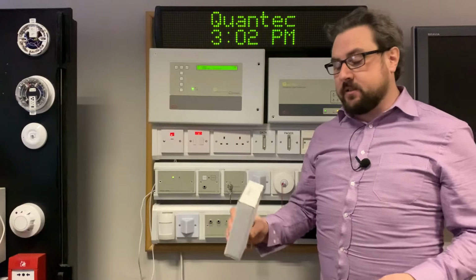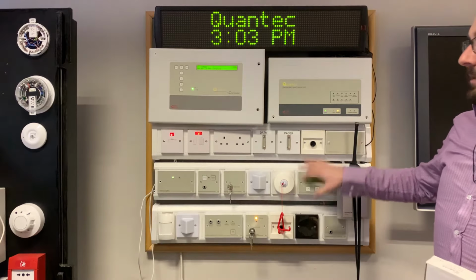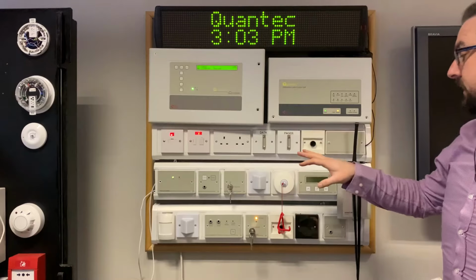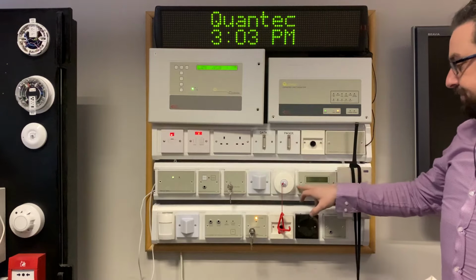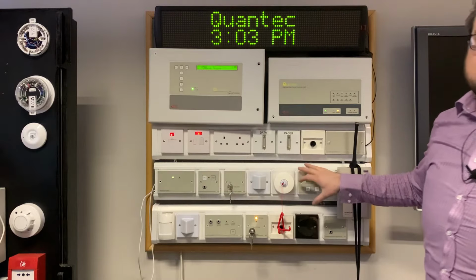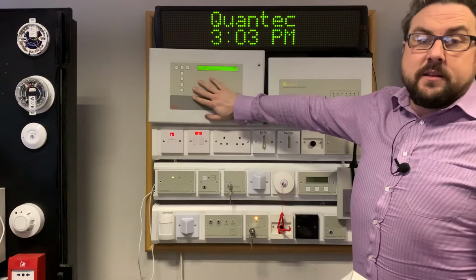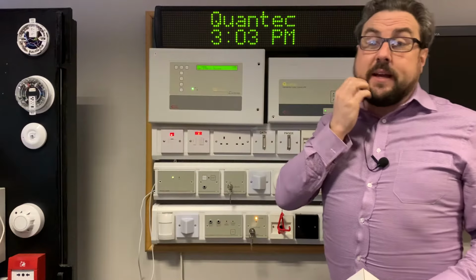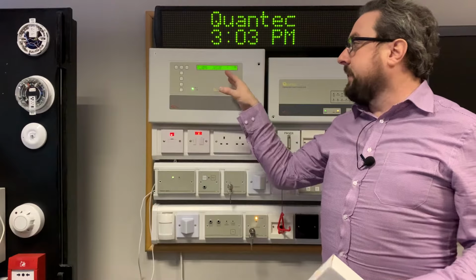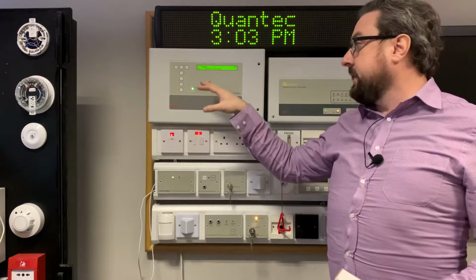We're going to have a very quick look at the QT608C and the QT608CD. This is the corridor display unit that goes with the Quantec addressable nurse call system. This allows you to have a remote indication of the calls that are on the system away from the main control panel. Typically, the main control panel will be located in a nurse's station, because any alarm that comes in will be displayed on this depending on how you have it set up.